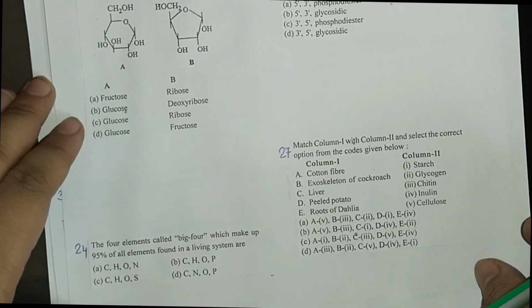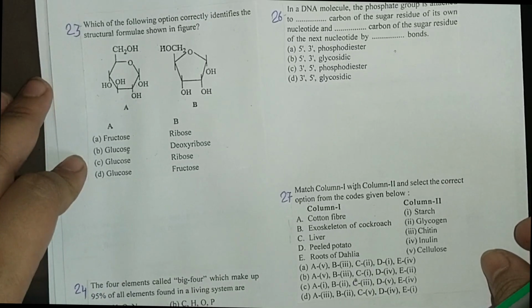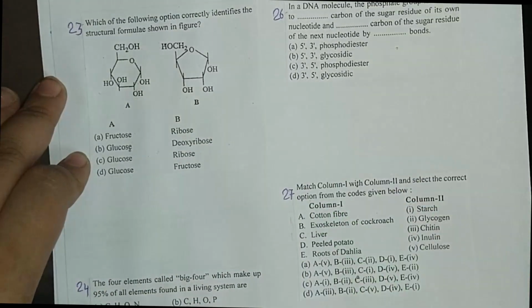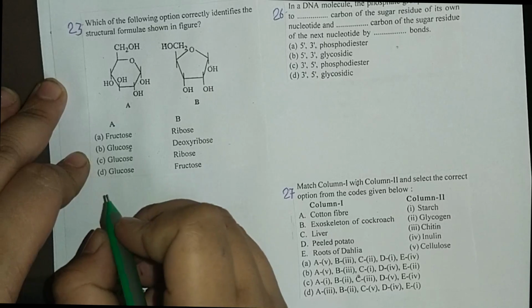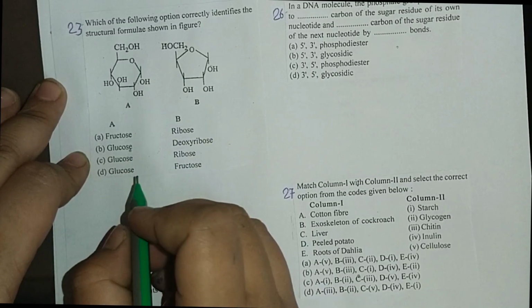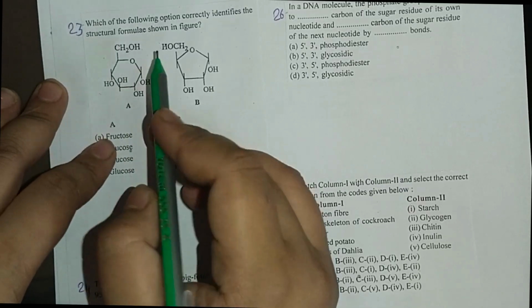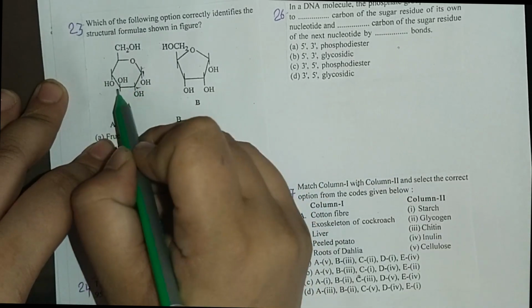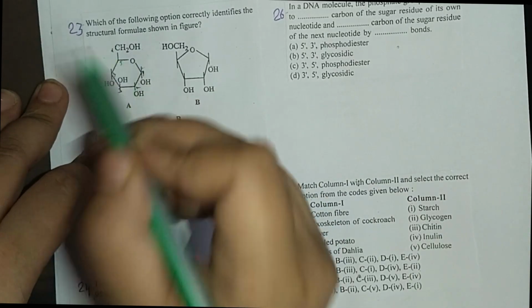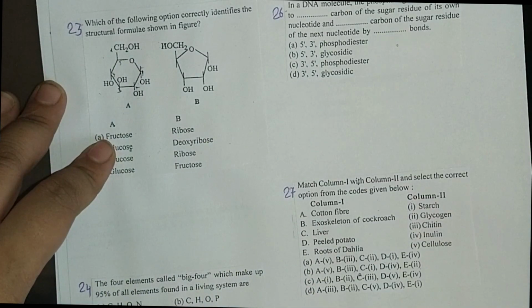Here they have asked which of the following options correctly identifies the structural formulae. So first we are going to discuss this structure. See, this is the first carbon, second carbon, third, fourth, fifth and sixth. So this is a hexose, a 6 carbon compound.